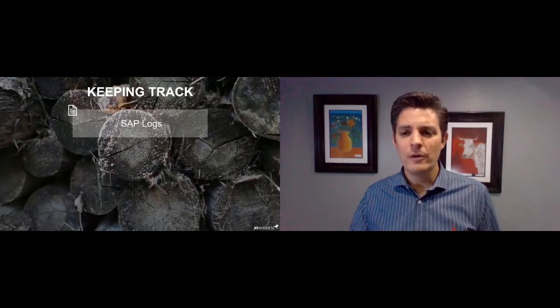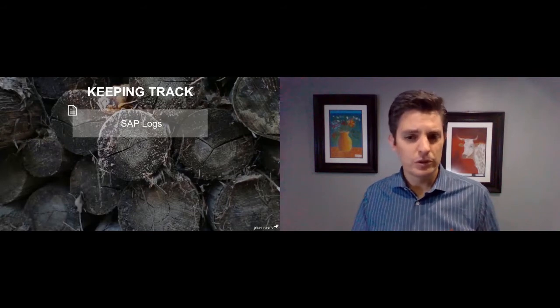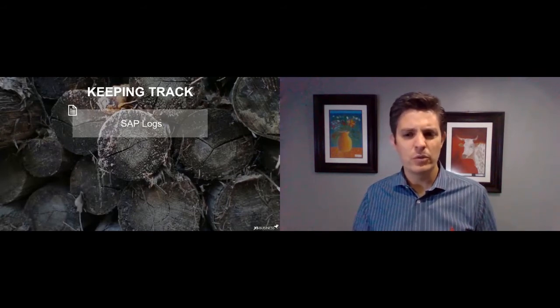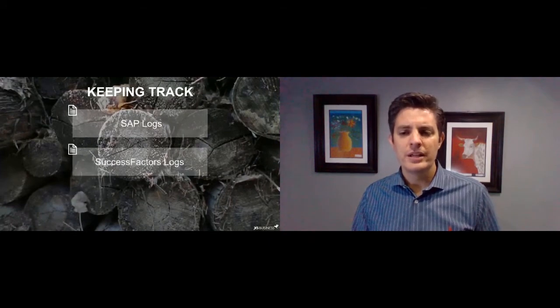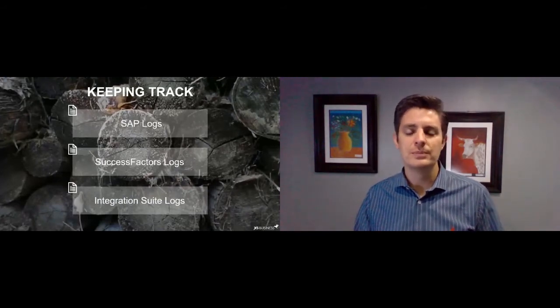As a high-level overview, there are logs within the SAP system itself. We'll go through these so that you can get an idea of what needs to be considered. We'll then look at the logs on SuccessFactors, and finally, we'll have a look at the logs within the SAP Integration Suite.